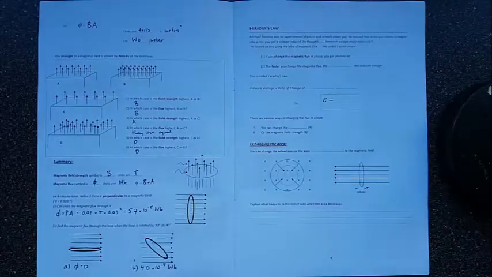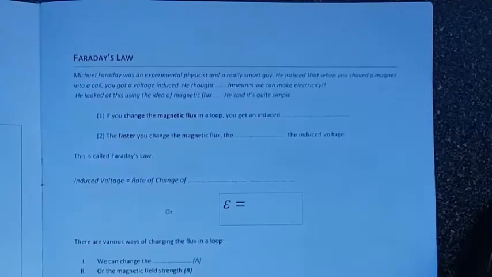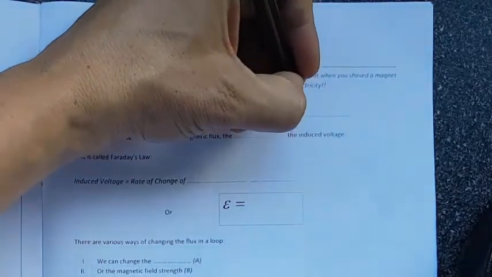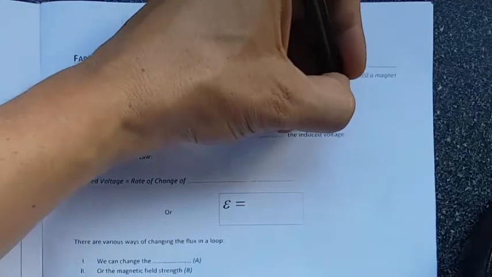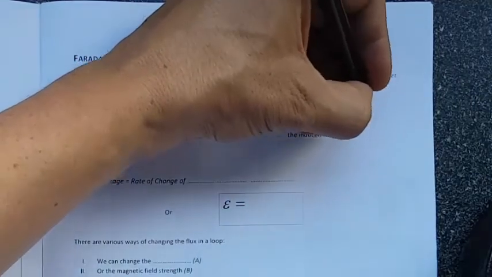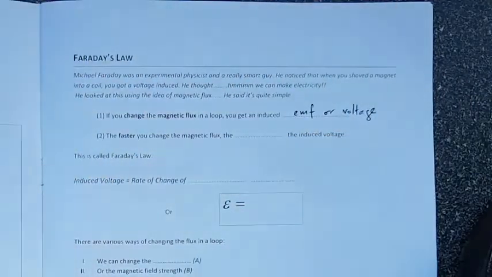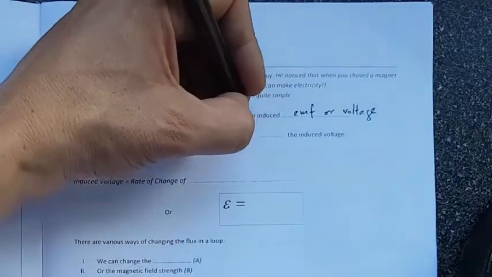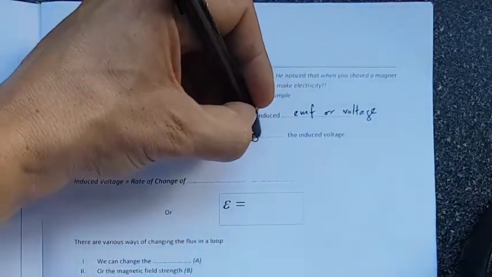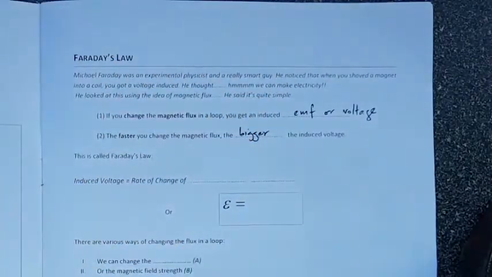Okay, so Faraday's law. Faraday was the guy who figured out the rules behind electromagnetic induction, and he found that whenever the magnetic flux in a loop of wire changes, you will get an induced EMF or voltage. The faster you change the magnetic flux, the bigger the induced voltage. And that's called Faraday's law.